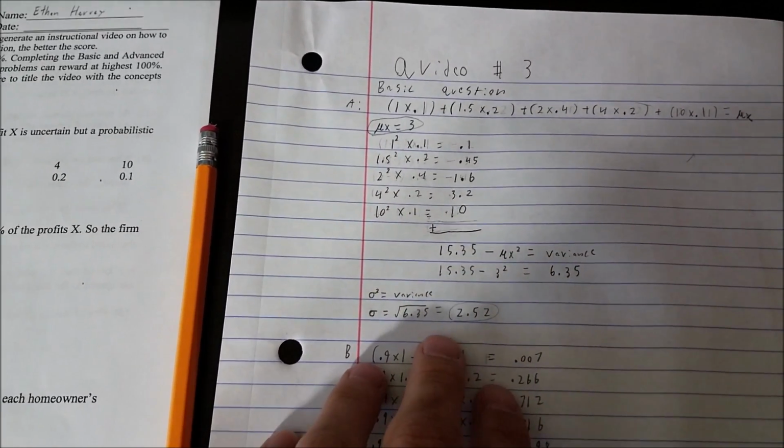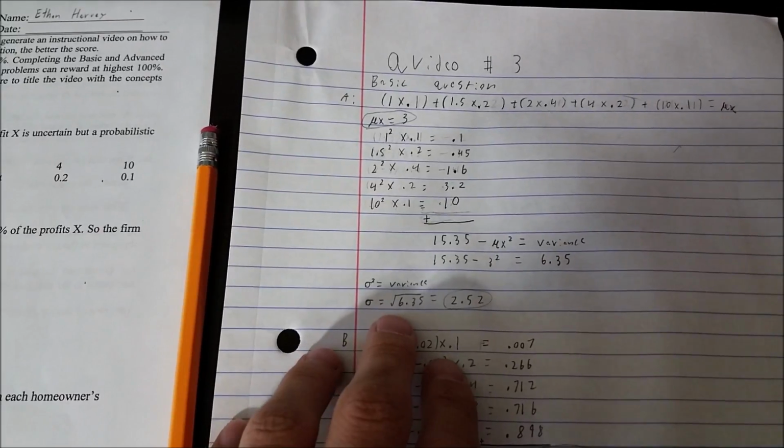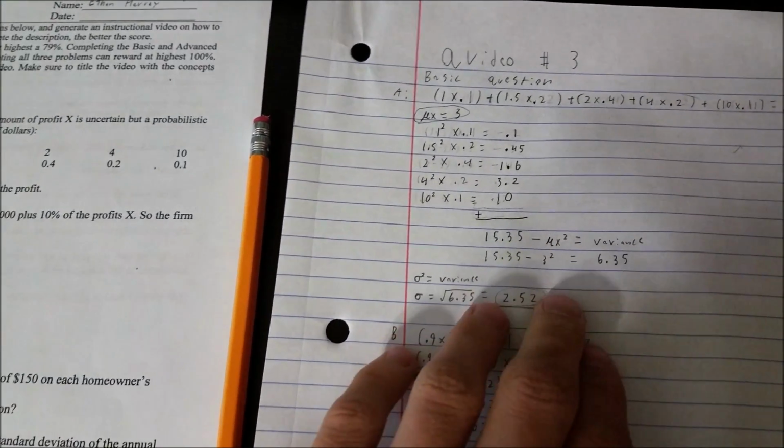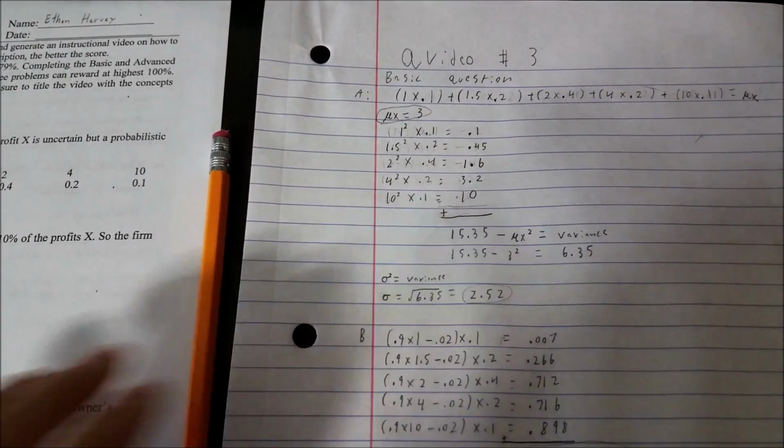And to get standard deviation from variance, all you have to do is square root the variance, because standard deviation squared is equal to variance, and that will give you 2.52 as the standard deviation.